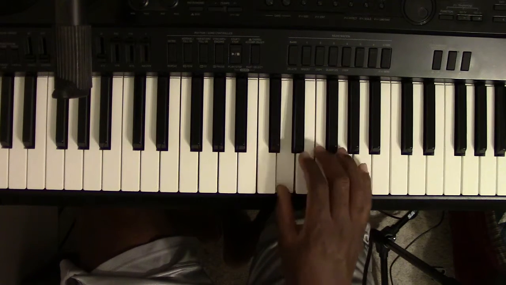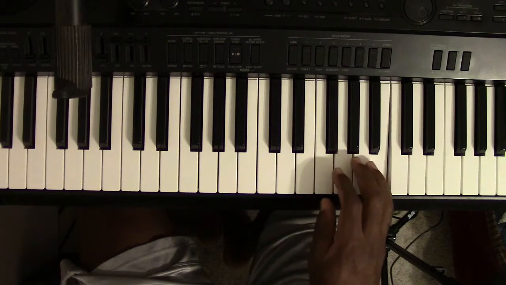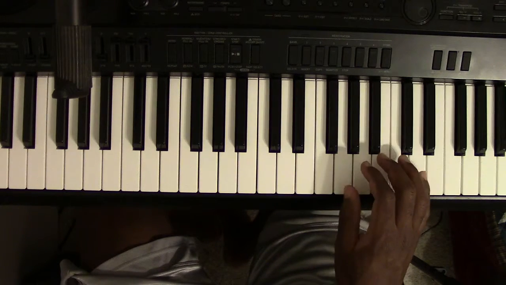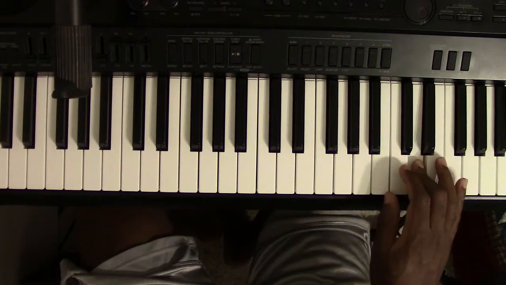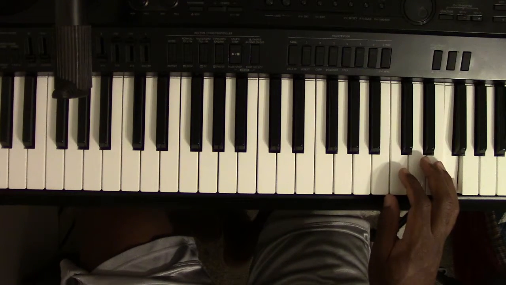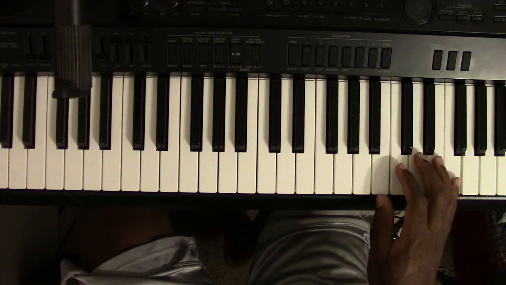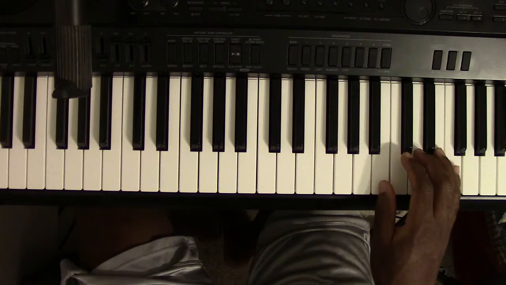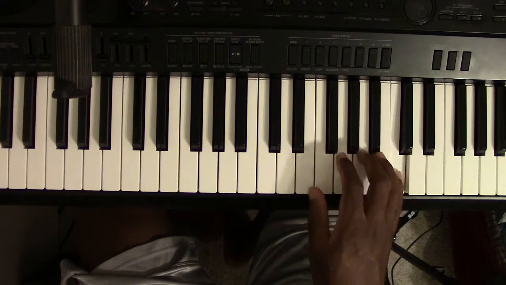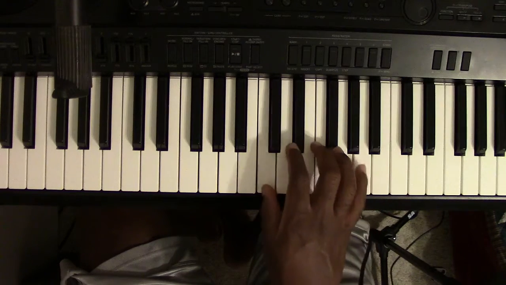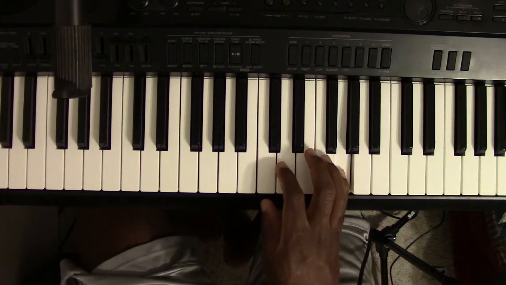C major, D minor, E minor, F major, G major, A minor, B minor flatted 5, flatted 5th if you like. Then you can come down or go the other way. F major, E minor, D minor, C major.